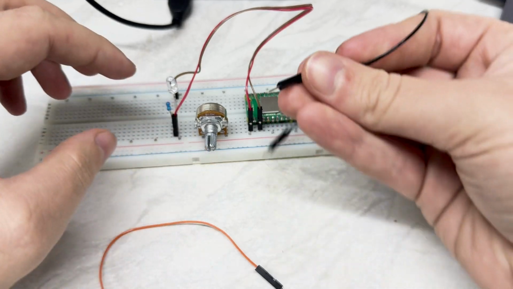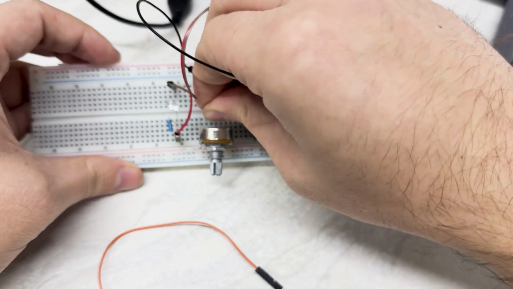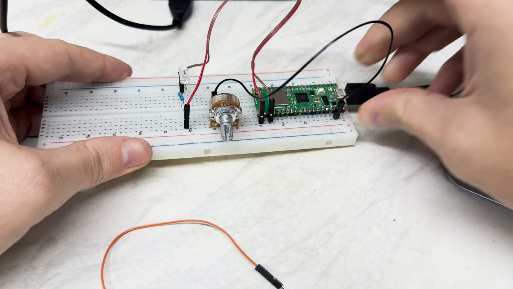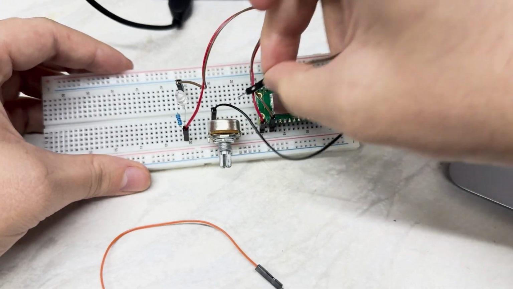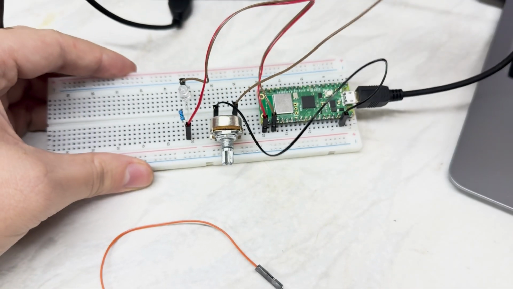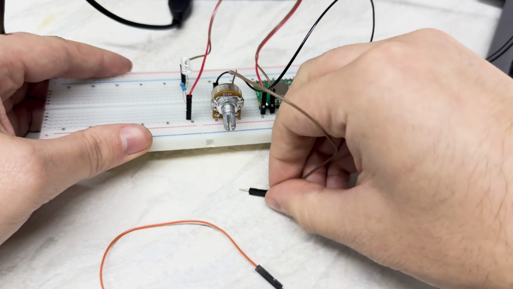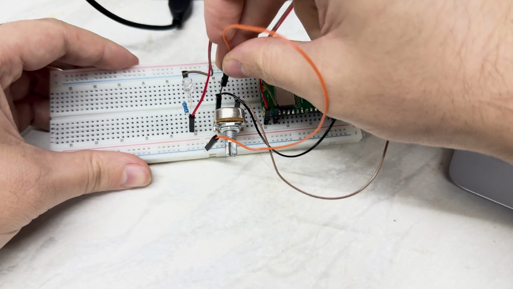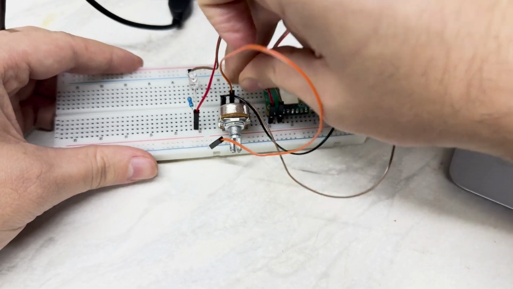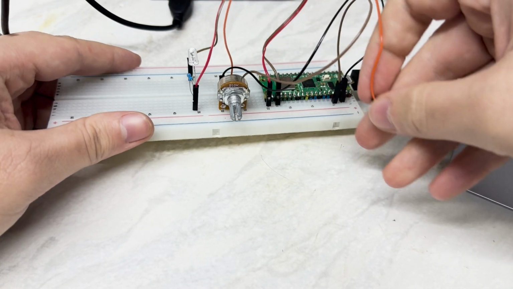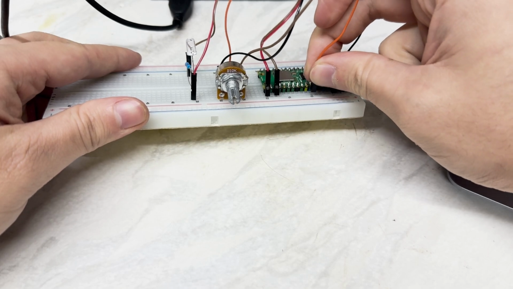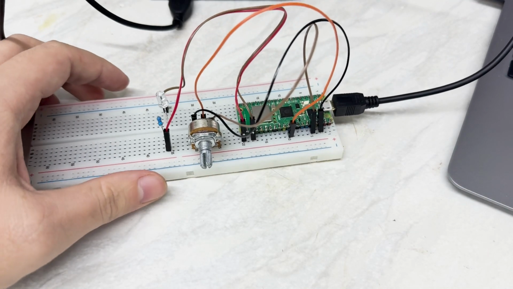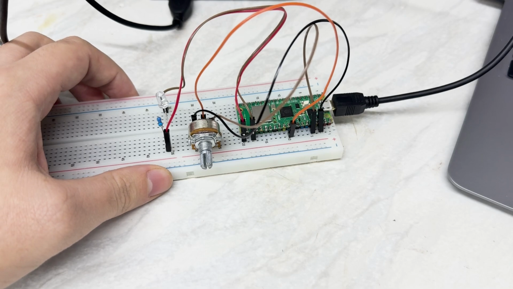So I'll put the ground leg here, going to ground on the Pico. Brown wire, 3.3 volts. And we'll take the orange wire as the signal wire, or the output that we're interested in, going to GP26 on the Raspberry Pi Pico. So now that's all ready to go. Let's run the code.